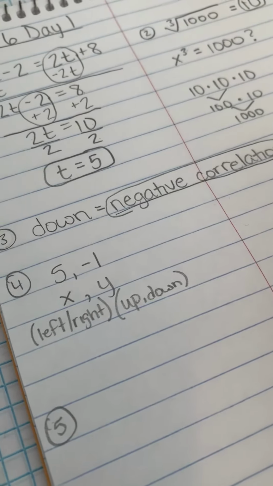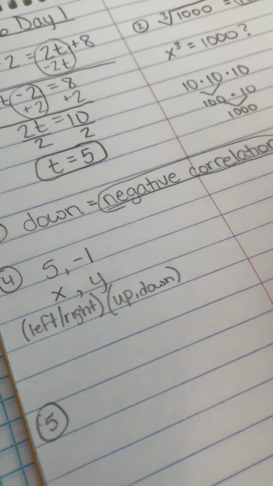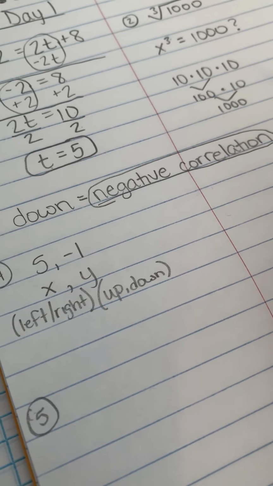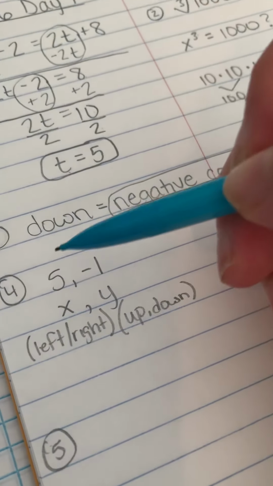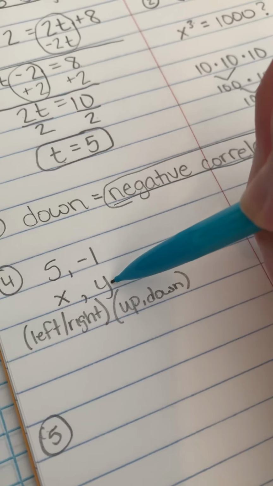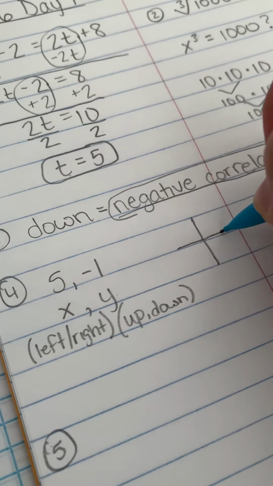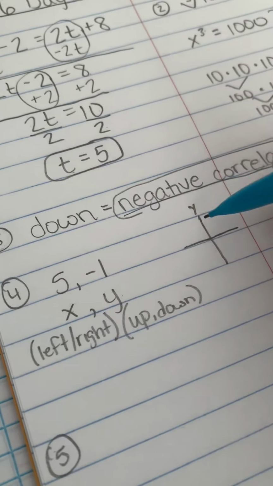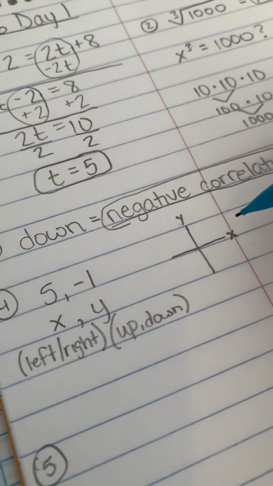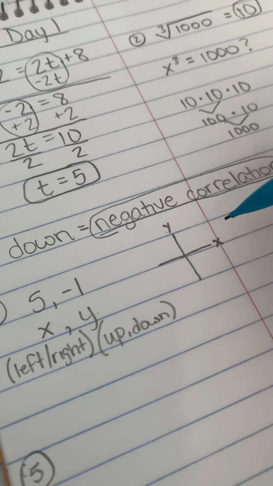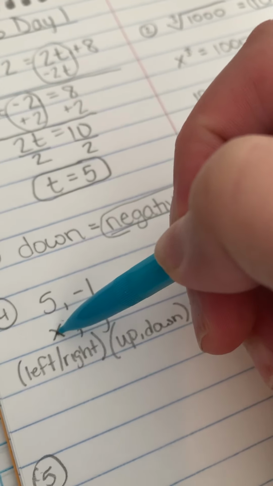Number 4 says, write the new point after the following transformation. The original point is (5, negative 1), and we want to transform it left 2 and up 3. What would your new point be? Well, points are written in x, comma, y form, and we know that on our graph, your y is up and down and your x is left and right. So if we want to move left 2, a left means we want to subtract. So we want to subtract 2 from the x.